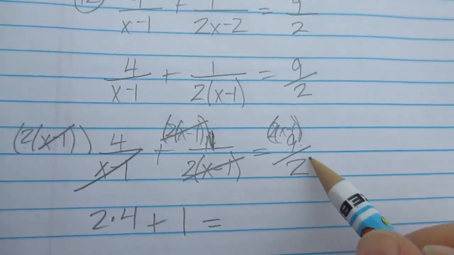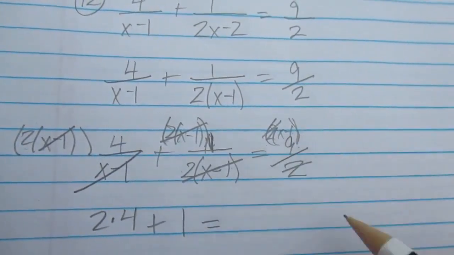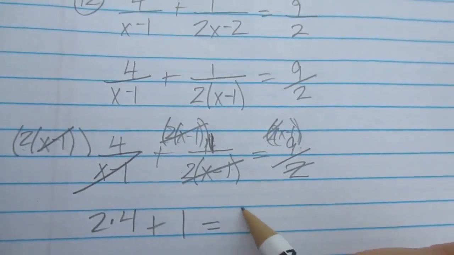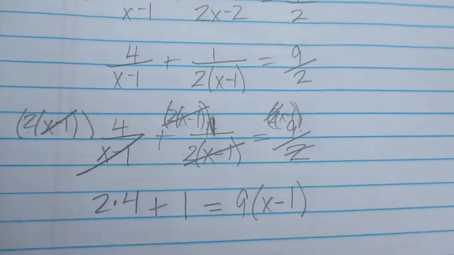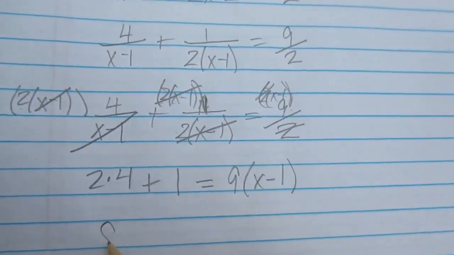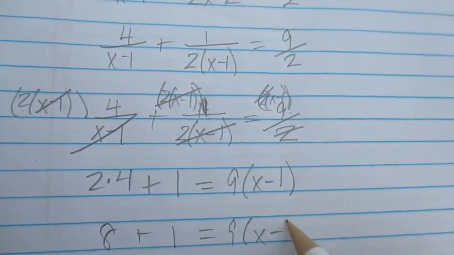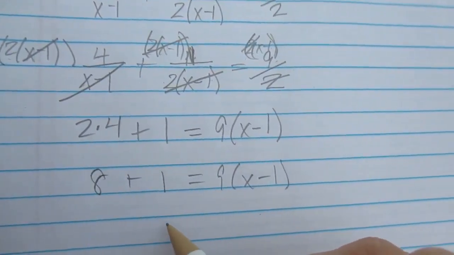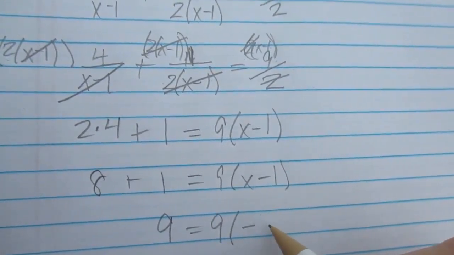And then on this side we have a 2 in common and we have a 2 in common, so it's really just the 9 times the x minus 1 that's left. So we go ahead and multiply it out, or simplify it, like we normally would. And we see what's in common, try to simplify on each side.